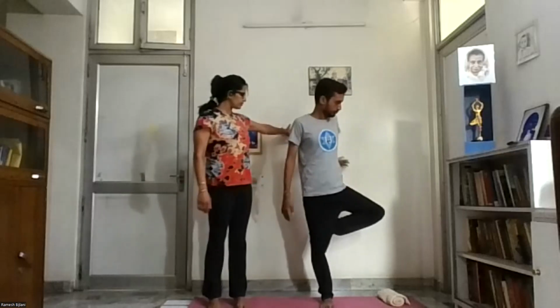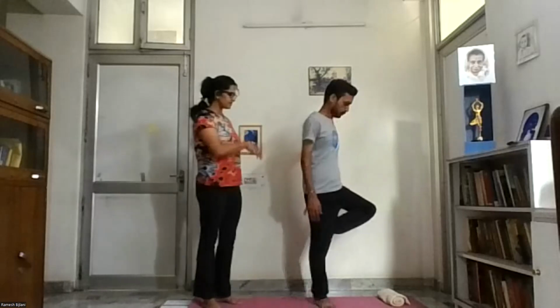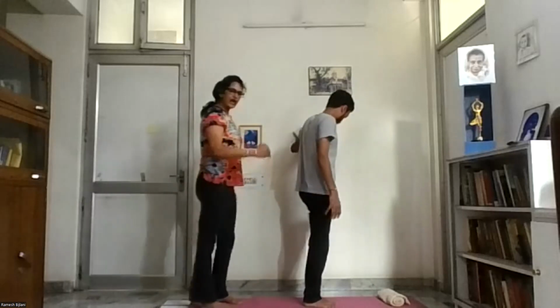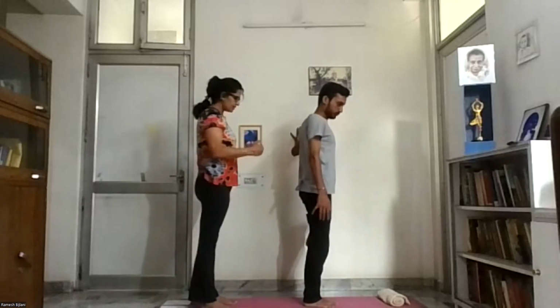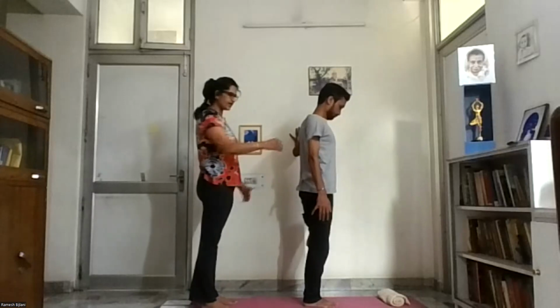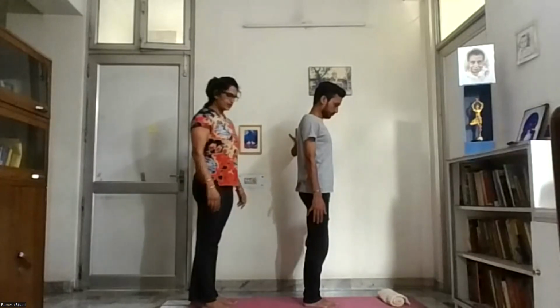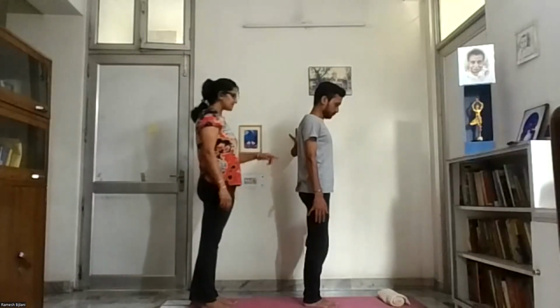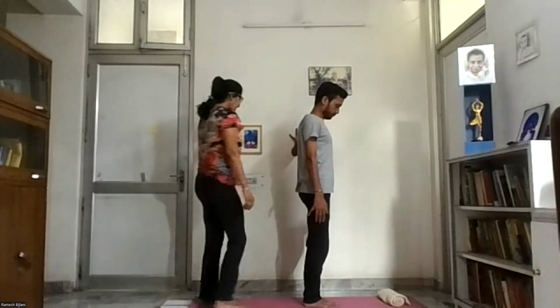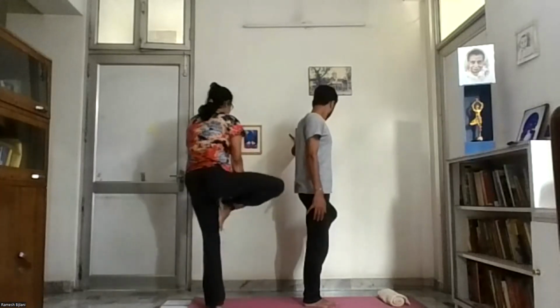Yes, and you can actually, Pratosh, you can use the wall. So actually turn sideways. Yes. So try to open the knee as we stay, 2 to 3 breaths, so that your hip is straight and don't turn the hip, but keep it straight. Very nice.